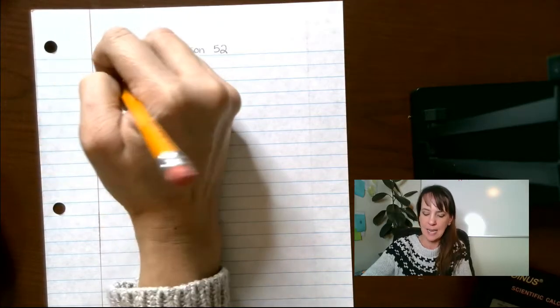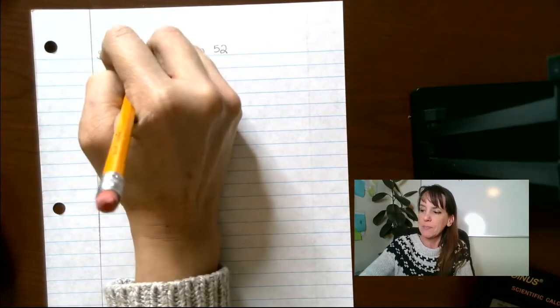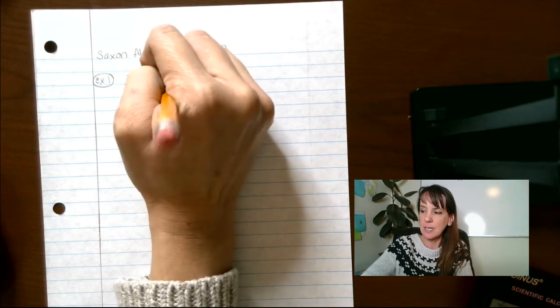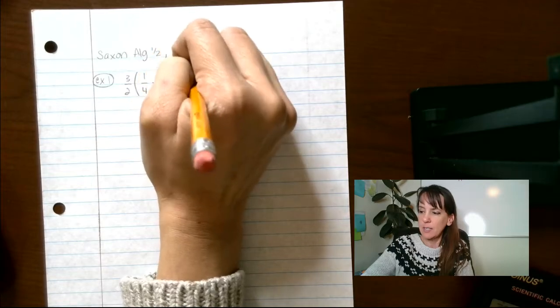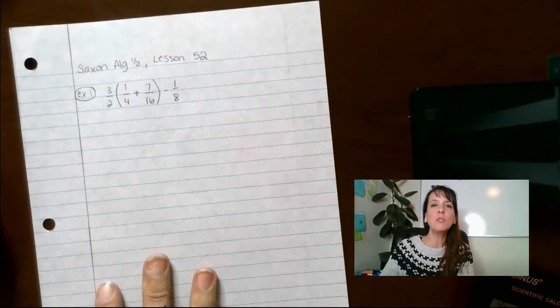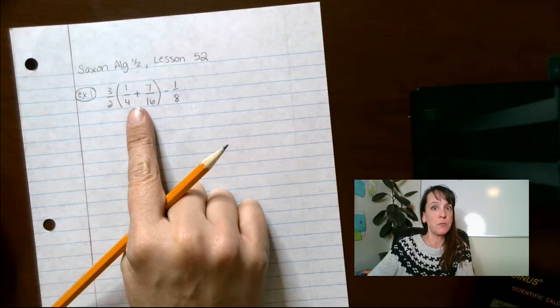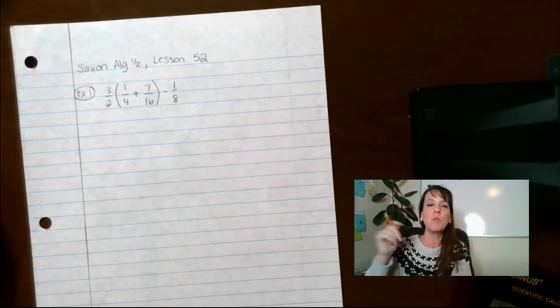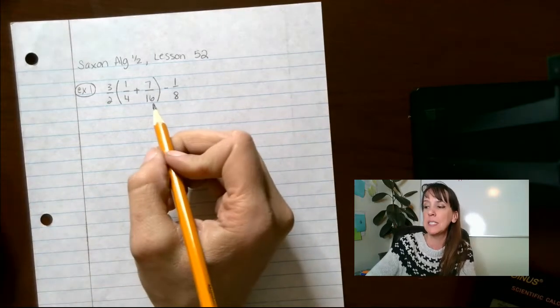Example number 1 says 3/2, 1/4 plus 7/16 minus 1/8. All right, guys, we always do the stuff that's the garbage that's in our fractions first, right? Please excuse my dear Aunt Sally, that still applies here. So we're gonna need to do this, but when we add and subtract fractions, we need a common denominator.